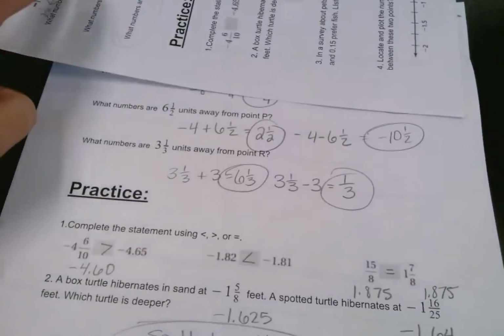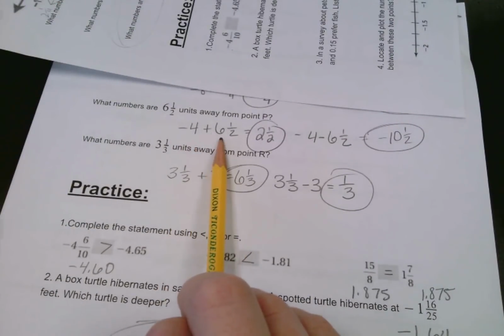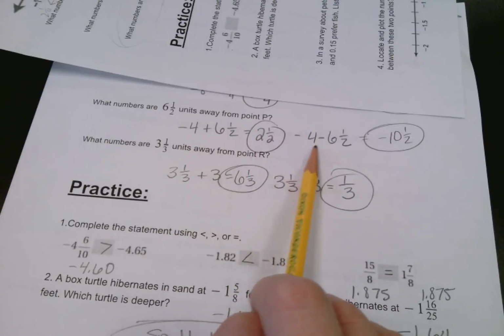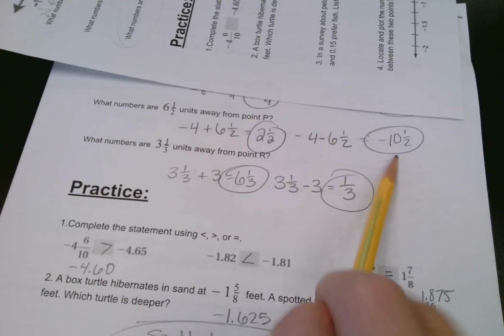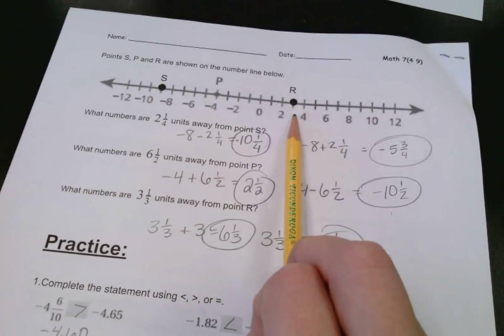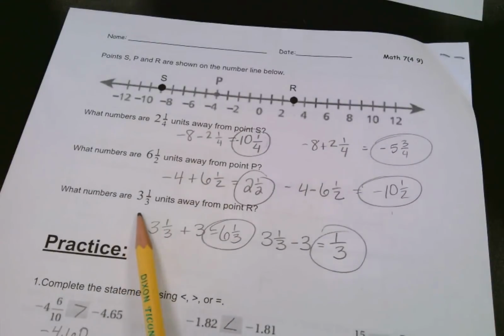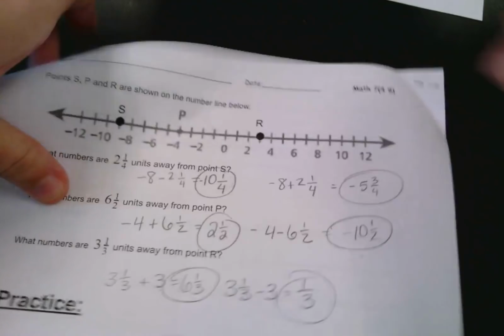All right, welcome back. Let's take a look. So you should have got -4 plus 6.5 was 2.5, and -4 minus 6.5 is -10.5. Okay, now when looking at your number line up here, R was 3. So 3.5 units away, you had to add 3.5 to 3 to get this, and subtract to get 1/3. Okay, perfect. So now what I would like you to do is go ahead and do the practice.